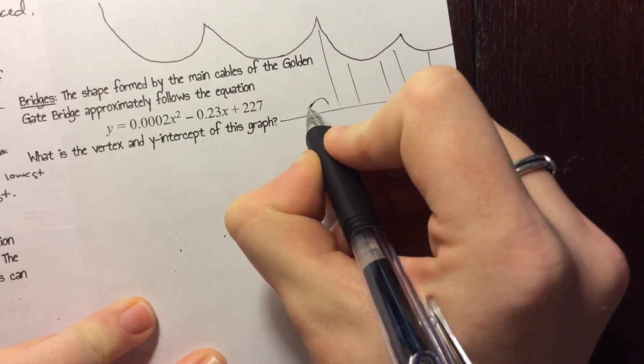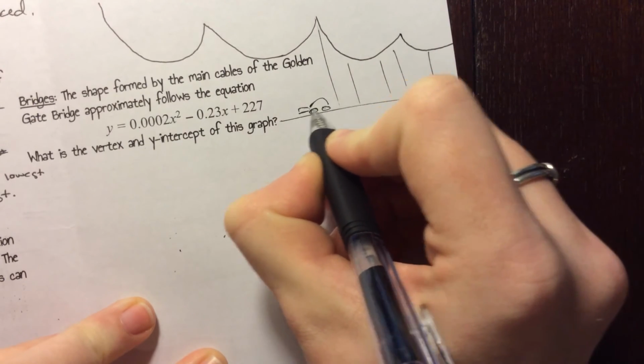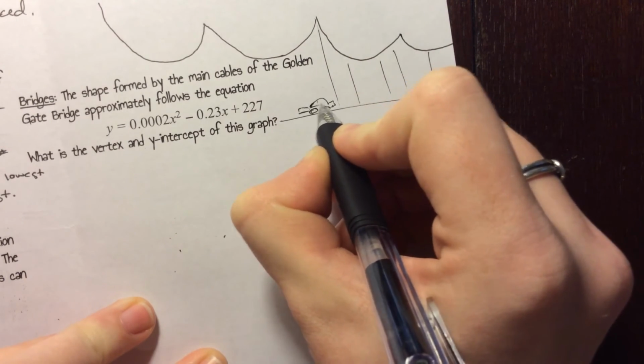Here's the little cars going on the bridge. Don't make fun of my car drawing. Woohoo! Okay.